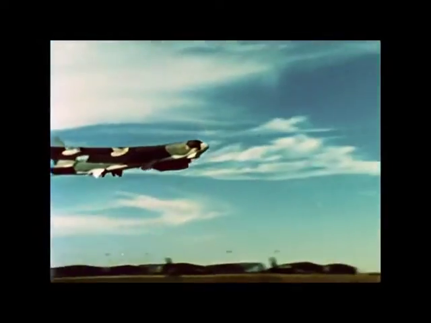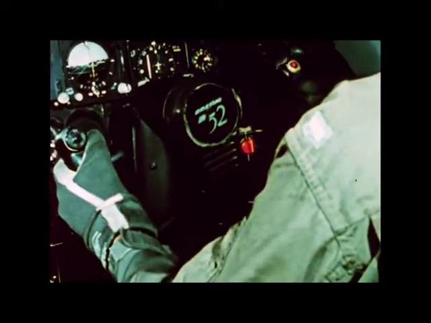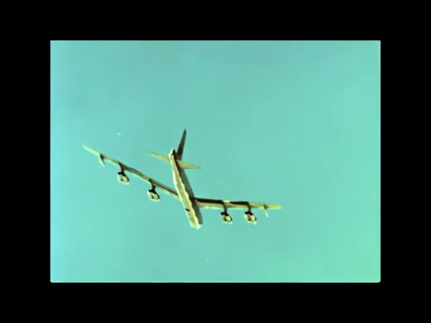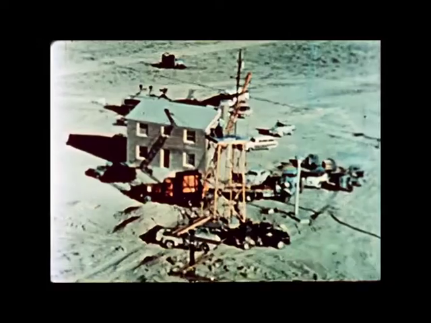This new jet bomber, the B-52, would help carry out the new strategy. Based in the United States, it could reach targets deep in the Soviet Union. Shorter range bombers continued to be based in the NATO countries of Europe. By 1956, massive retaliation meant nearly 2,000 bombers carrying as many as 7,000 bombs.